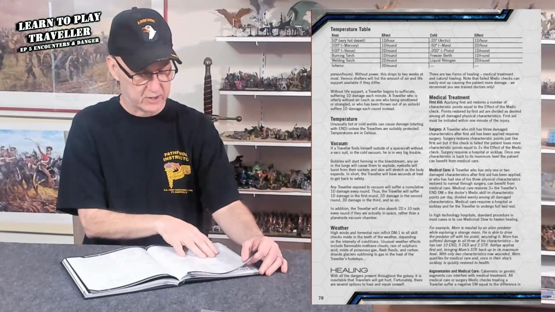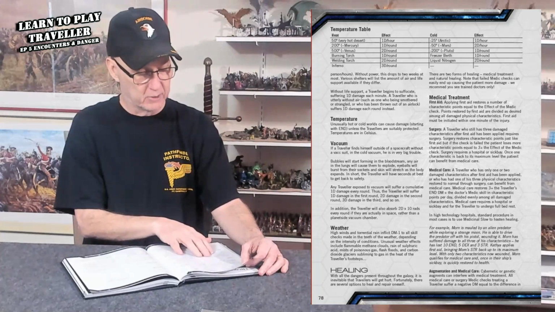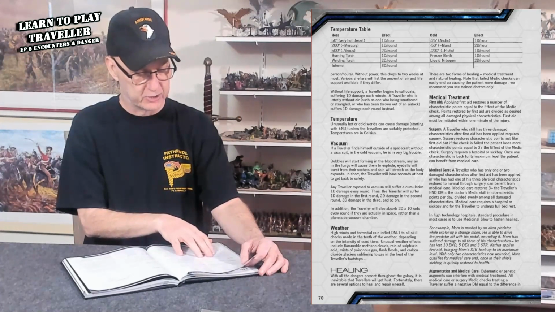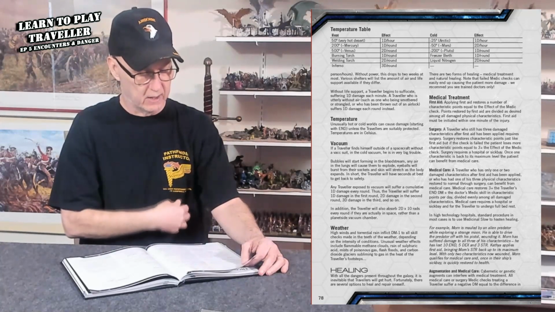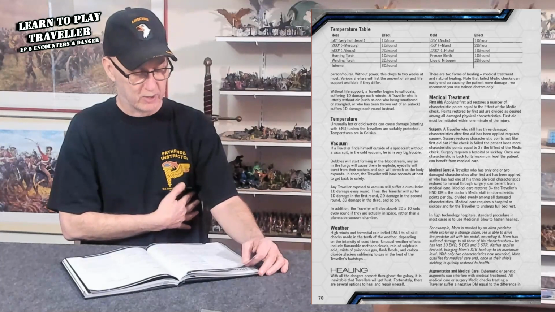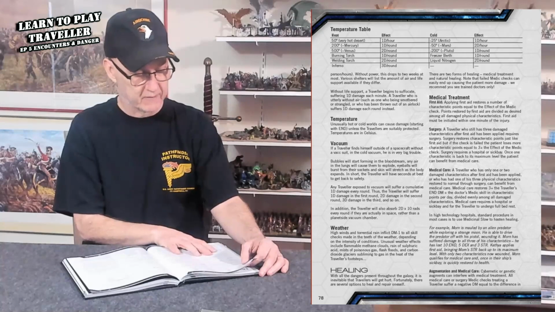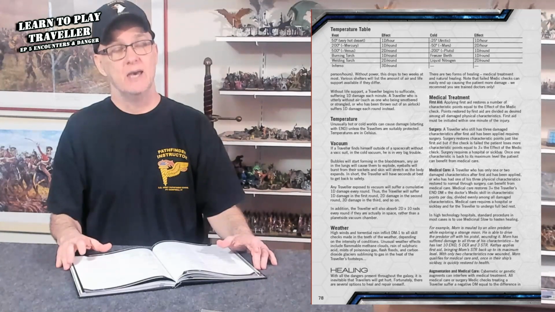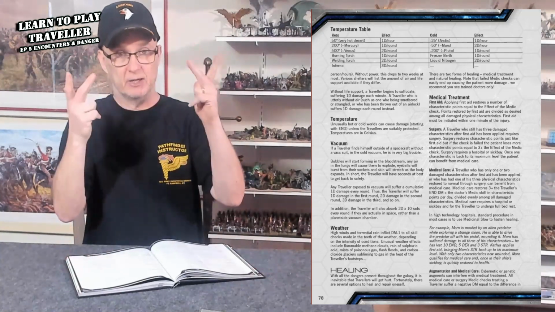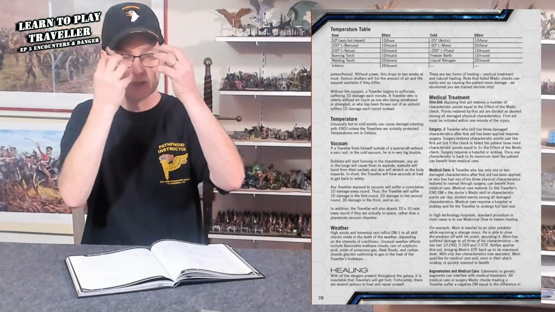If you find yourself outside your spacecraft without a vac suit in the cold vacuum, you're in big trouble. Yeah, we figured that. Bubbles will start forming in the bloodstream, and air in the lungs will cause them to explode. Eyeballs will burst from your sockets and skin will stretch as the body expands. In short, the traveler will have seconds at best to get back to safety. Yes, your eyeballs will pop out of your sockets because the pressure on the inside is pushing on it. I mean, you'll see it start to bulge.